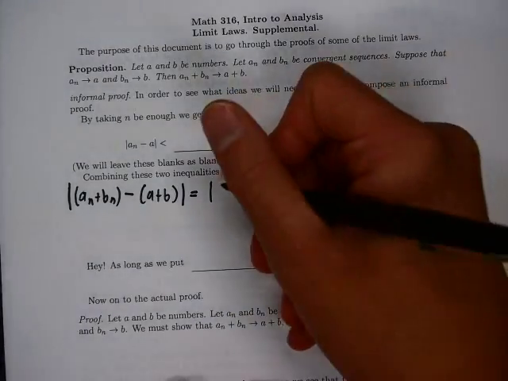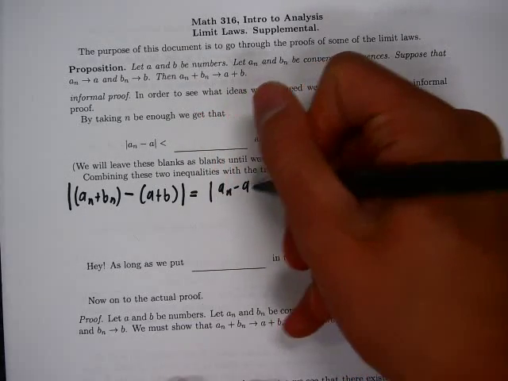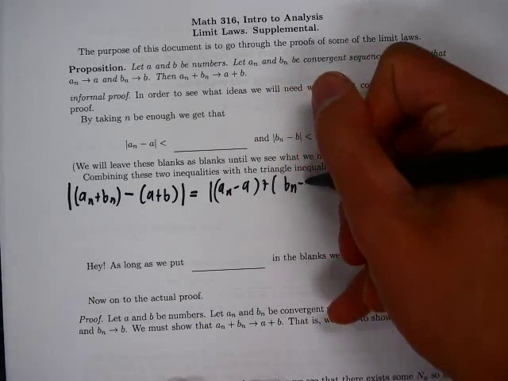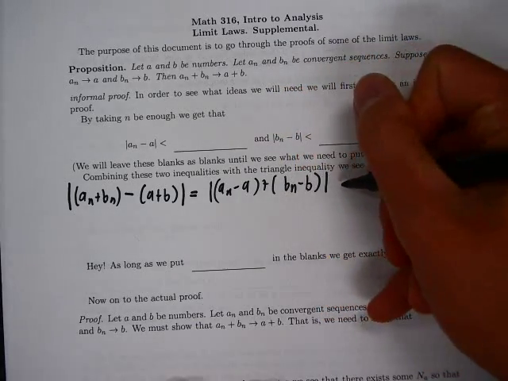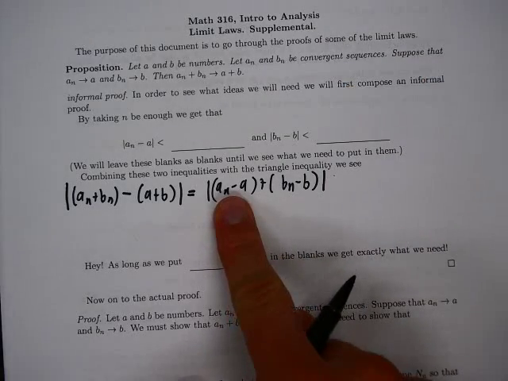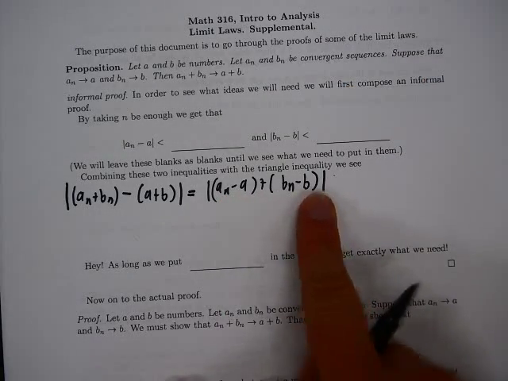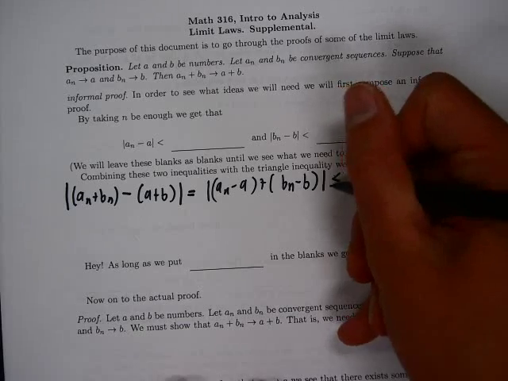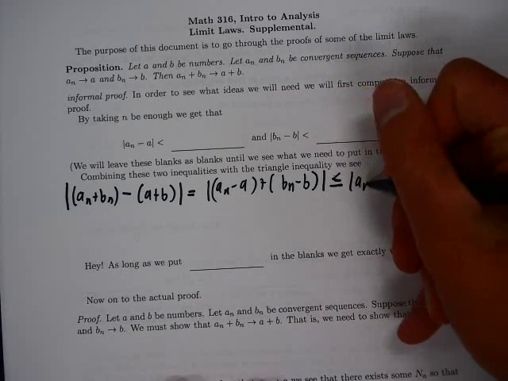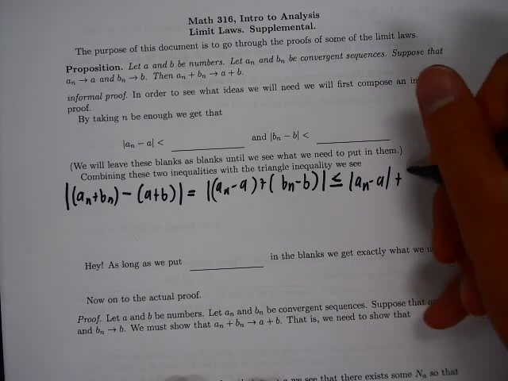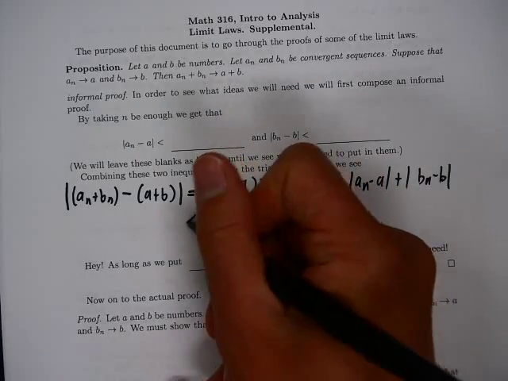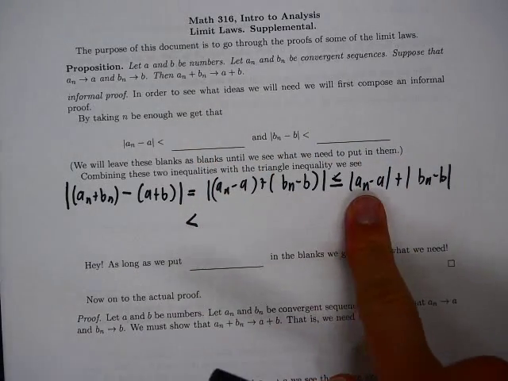By just shuffling things around, you get A sub n minus A plus B sub n minus B. These parentheses don't matter, but that's okay. That's by just moving things around. And hey, look, that's something that we can control. We can make that as small as we want. By the triangle inequality, we can get this down to absolute value of A sub n minus A plus absolute value of B sub n minus B. We can make that as small as we want.